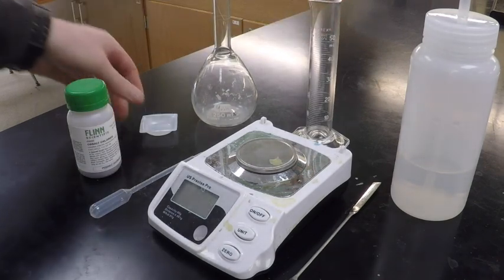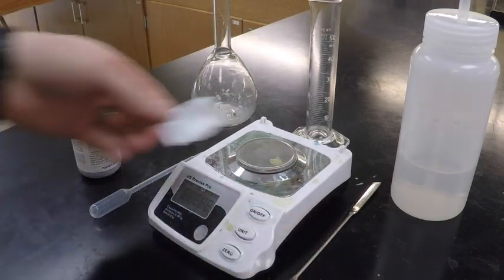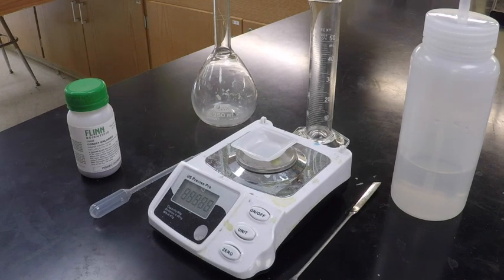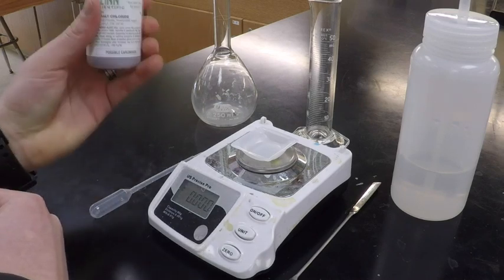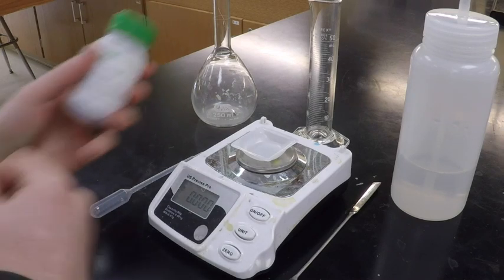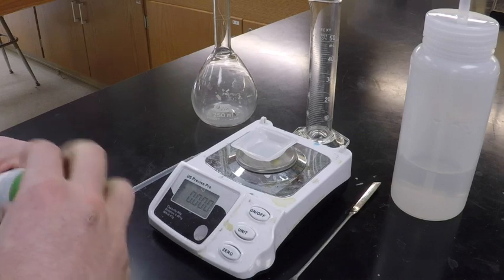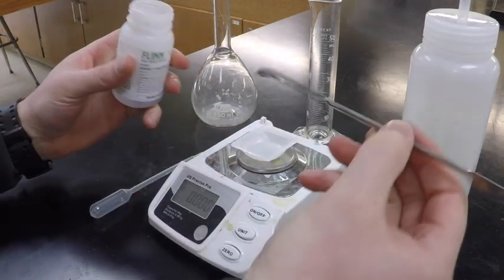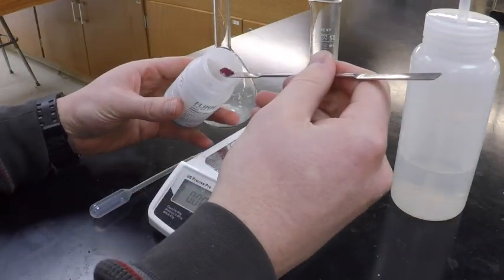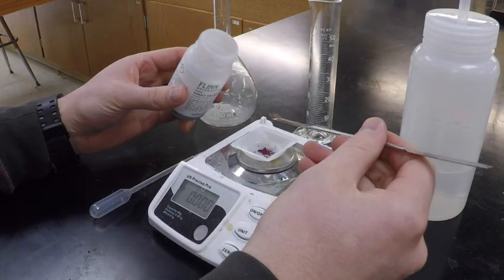Now, the first thing we need to do is we need to measure out. Do you remember how many grams? It was 0.97 grams. So we did our calculations. We solved to figure out how many grams of this we need to put in our solution. So I'm going to measure that out now, and I need 0.97 grams. So you use your spatula, and I need to measure out 0.97 grams.